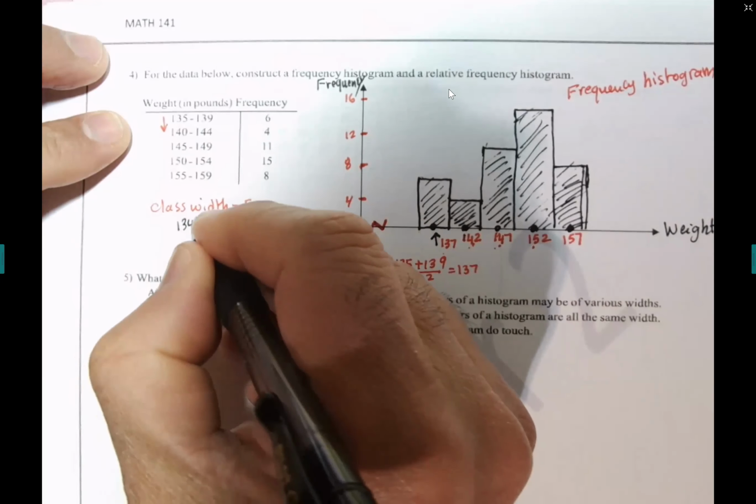You get 44, I think. Yeah, just divide by 44, divide by 44, divide by 44, divide by 44, and then your histogram will become a relative frequency histogram. So just construct a frequency histogram and just divide those scales by the total number of values that you have, and it will become a relative frequency histogram.